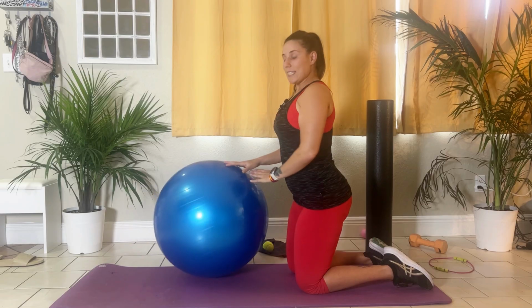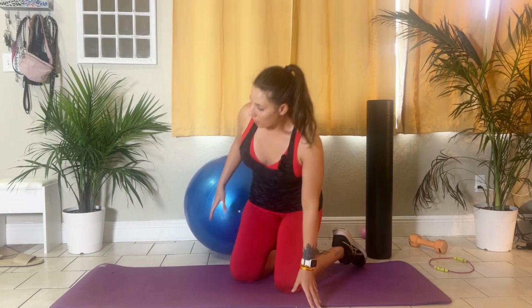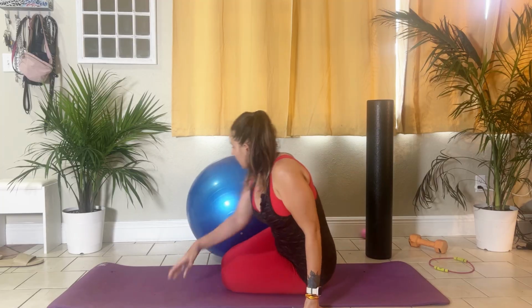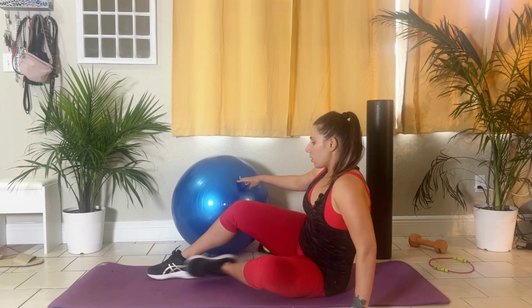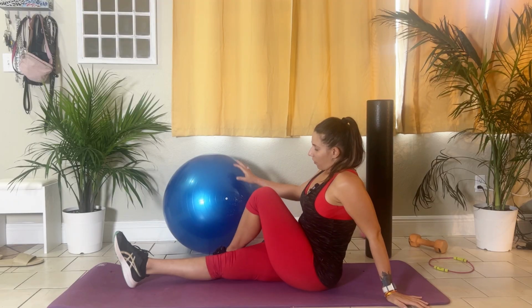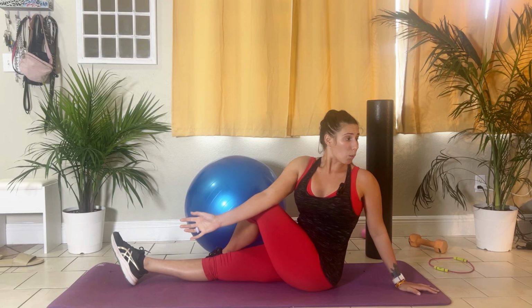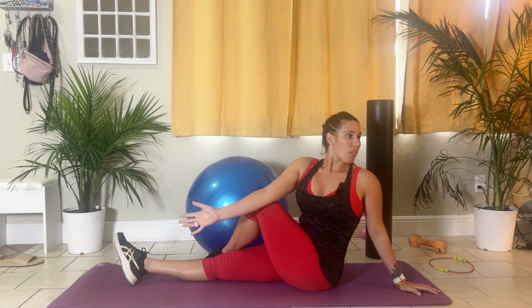The last one that we're going to do is to stretch that side band. We'll come down and take a seat and send our legs in front of us. We're going to cross one leg over the other, and then the opposite elbow is going to come to that knee, and we're going to twist. And we'll hold this for 30 seconds.